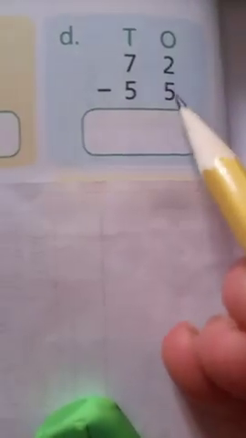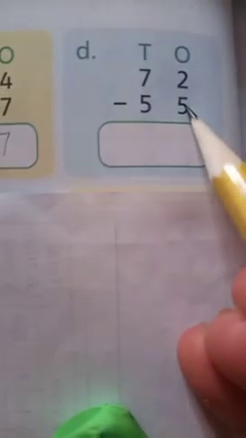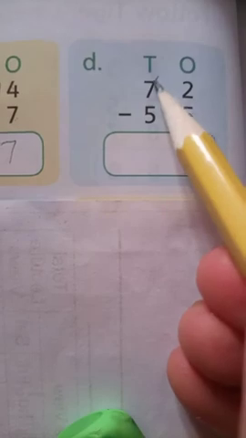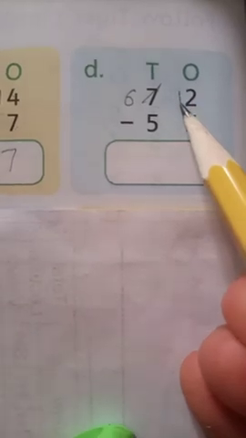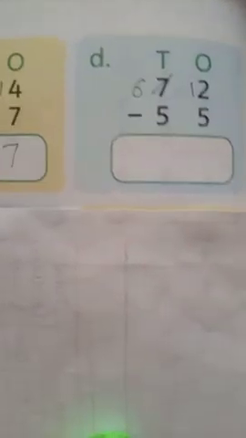Next is part D. 2 is smaller than 5, and here we are doing subtraction again. So I will take 1 carry from the tens column, remaining with the 6 here and making this 2 as 12. Now I am subtracting 5 from the 12 and my answer is, let's subtract it.